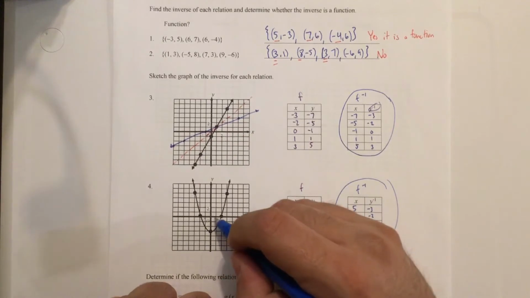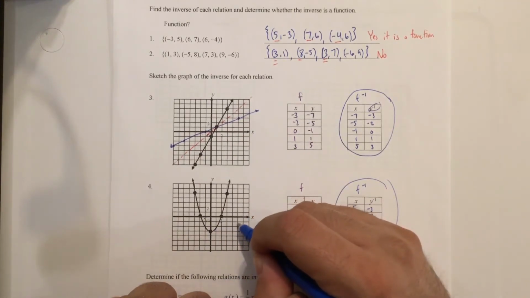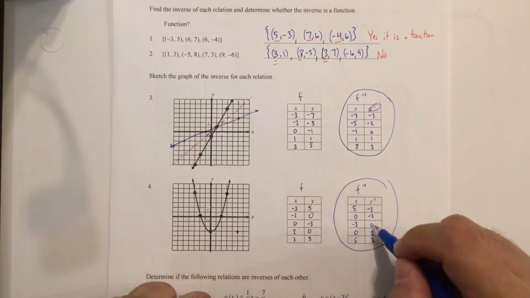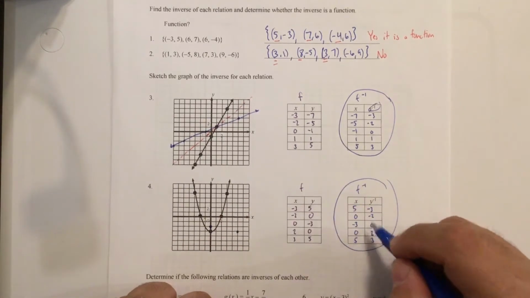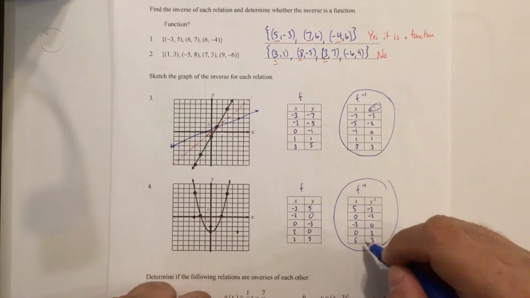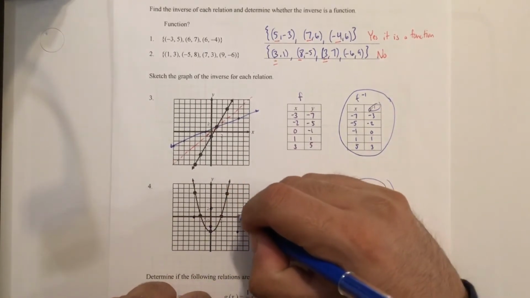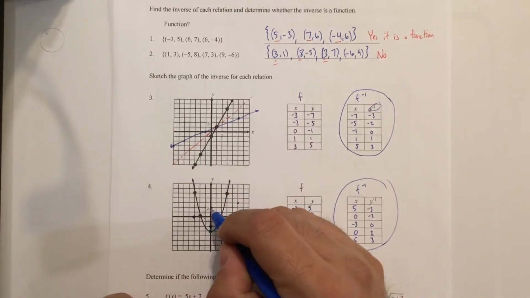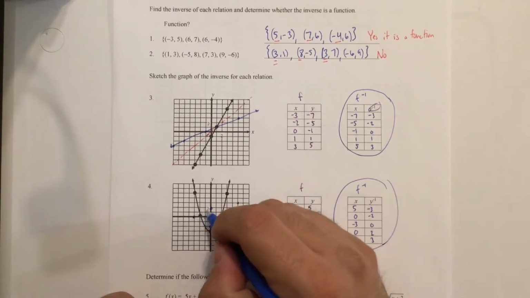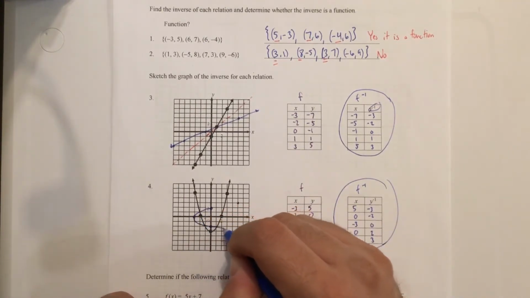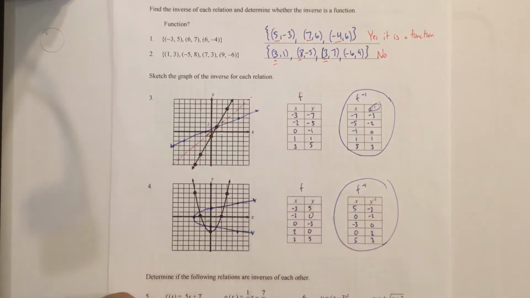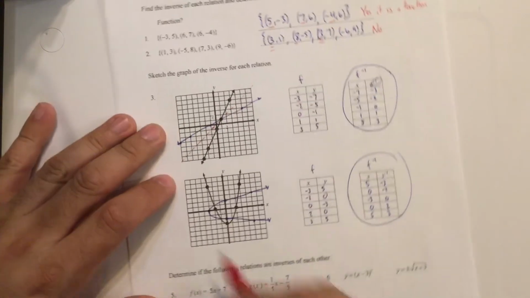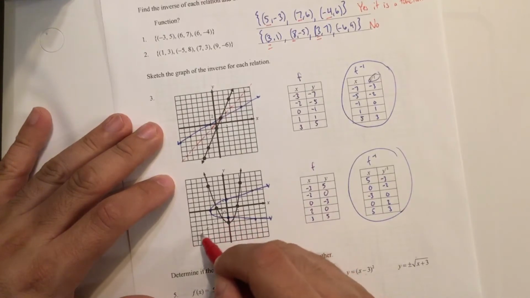So we'll start at 5, 1, 2, 3, 4, 5, and -3. We have 0, -2. We have -3, 0, 0, 2, and 5, 3. And let's go ahead and make our graph the best we can here. And there we go. Again, the line y equals x, if you graph that, it is a reflection across that line.